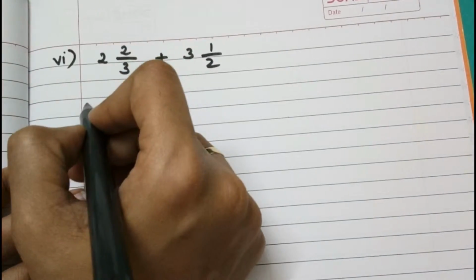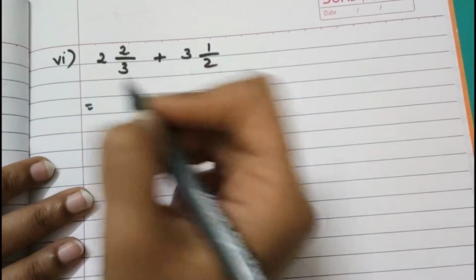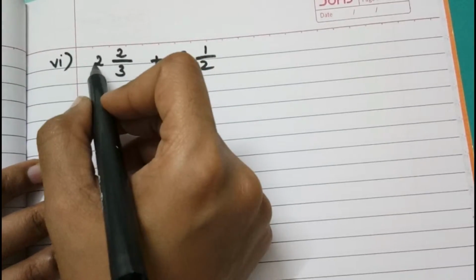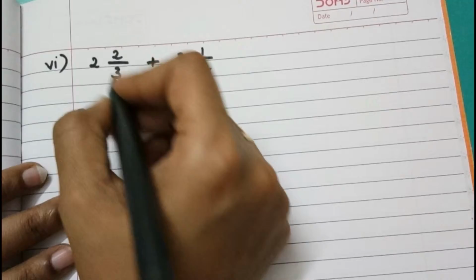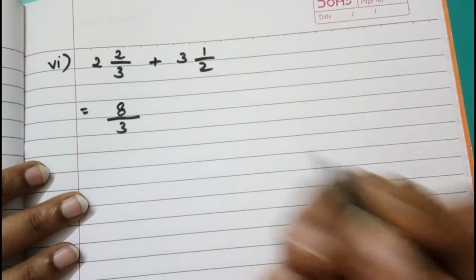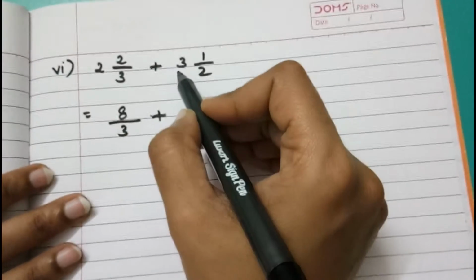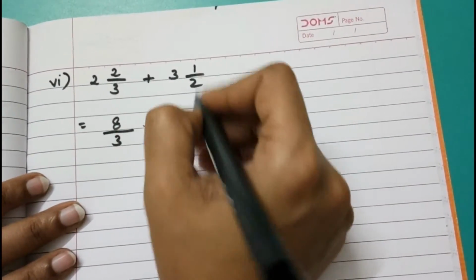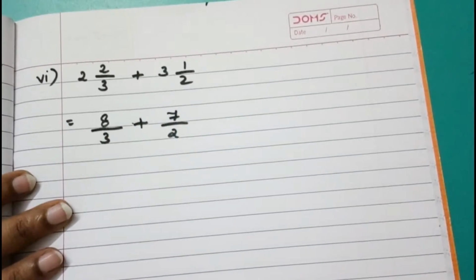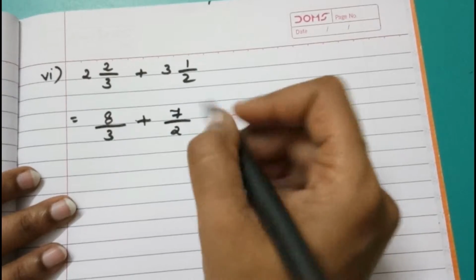Okay. So now let's simplify this. How will we do that? 3 2s are 6. 6 plus 2 is 8. So 2 by 3 can be written as 8 by 3 plus, 3 2s are 6, 6 plus 1 is 7, and 3 1 by 2 can be written as 7 by 2. So did we get the common fraction here?